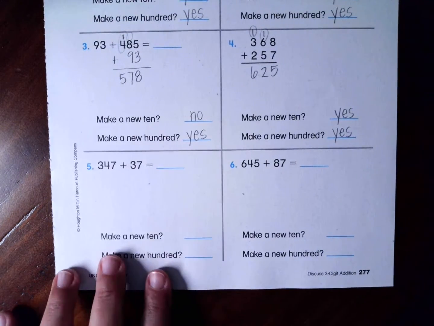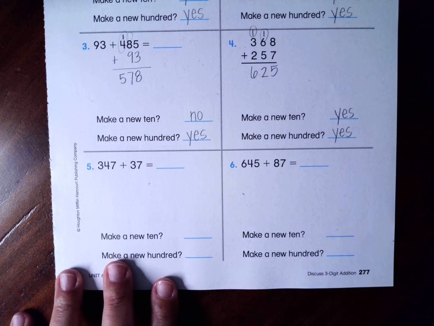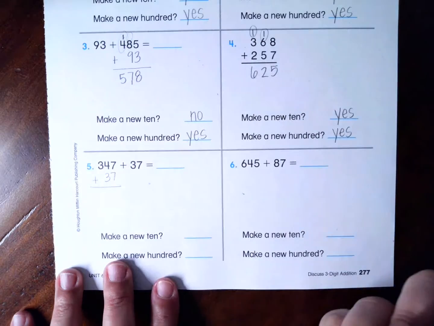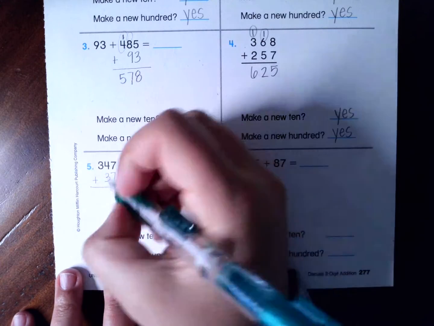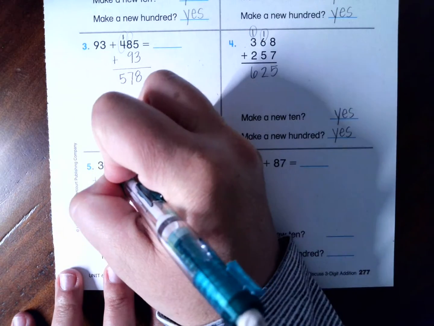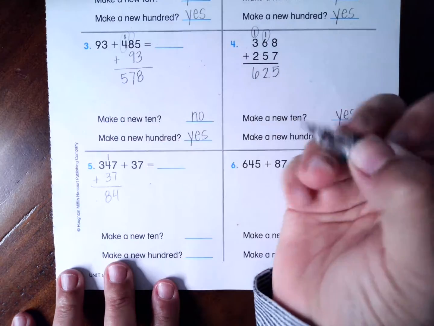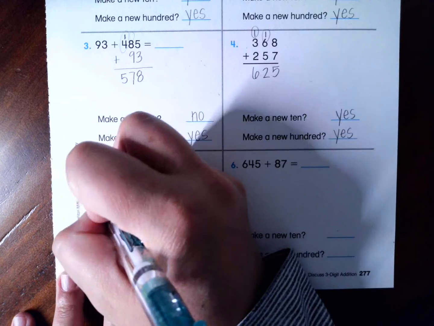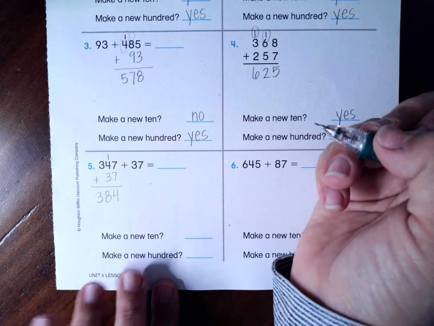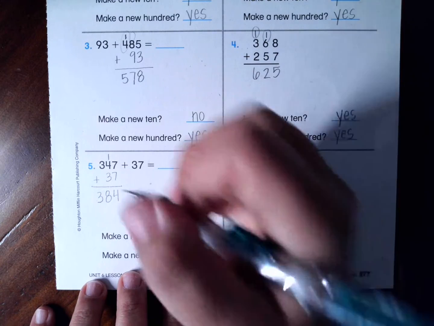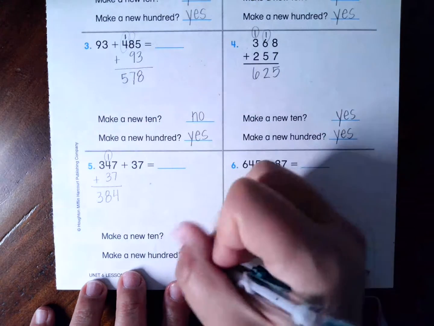All right, 2 more problems to go on this side. So I'm going to write my 37 right there. I have 7 plus 7, which is 14, new group. 1 plus 4 plus 3 is 8, no new group. And 3 plus imaginary 0 is 3, for 384. Did I make a new 10? You bet.